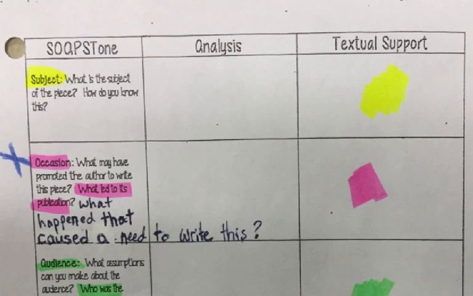for occasion. I also would like for you with your pencil to write out this question. Hopefully maybe you can write smaller than I did. What happened that caused a need to write this? I need for you to remember this question when you're trying to find occasion. Something had prompted the author to write this piece. Something happened in that time period or in current time that made the author think, wow, I think I should write an article about it. So you need to ask yourself that question when you're trying to find occasion. All right, so that's pink.